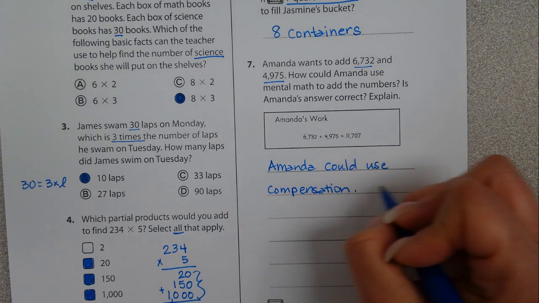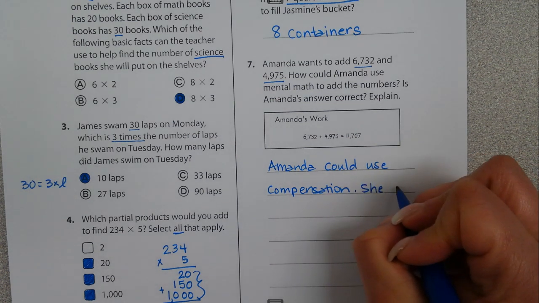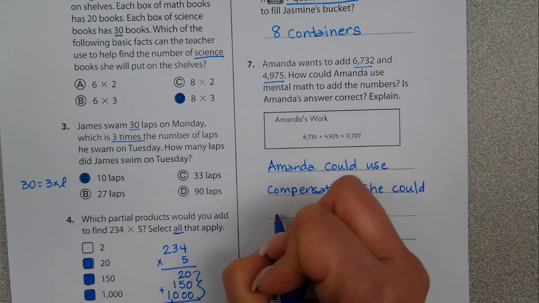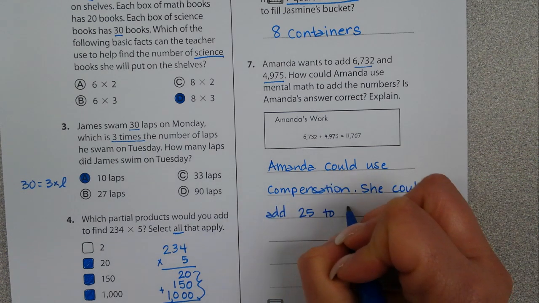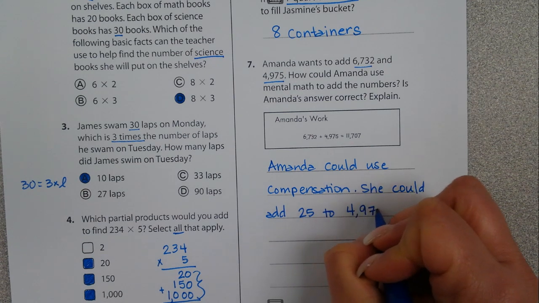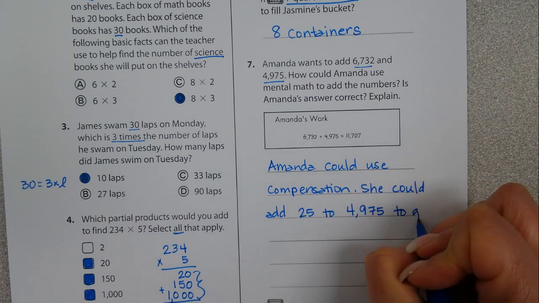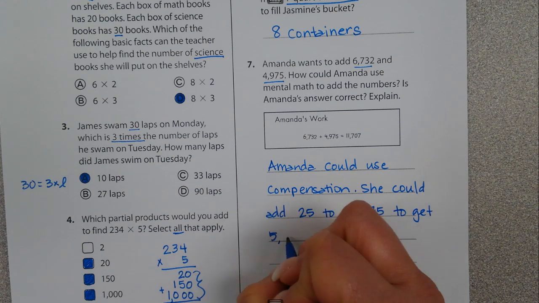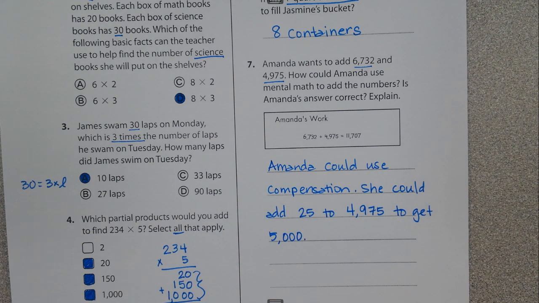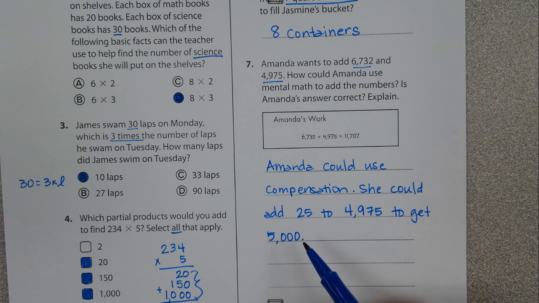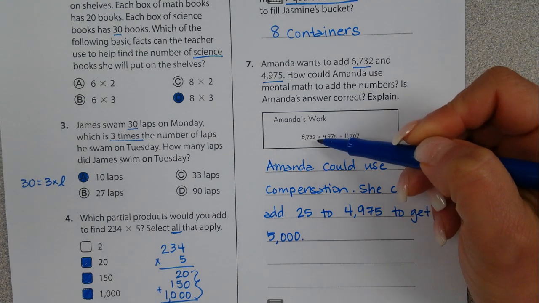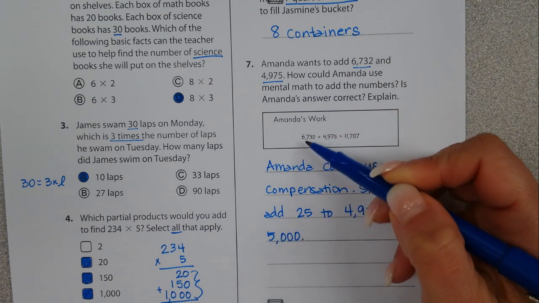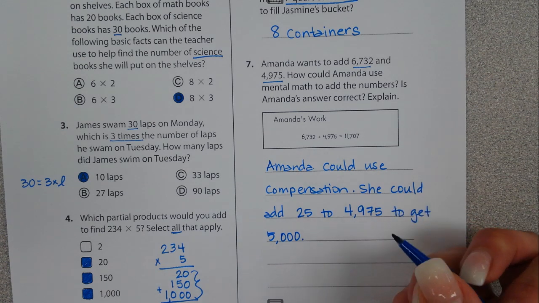So she could add 25 to 4,975 to get 5,000. And then once she has 5,000, it's so much easier to add 5,000 to 6,732 mentally, because really you're just adding 5 plus 6, which is 11.